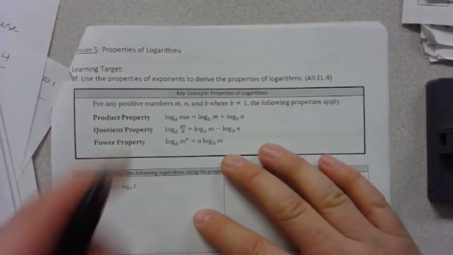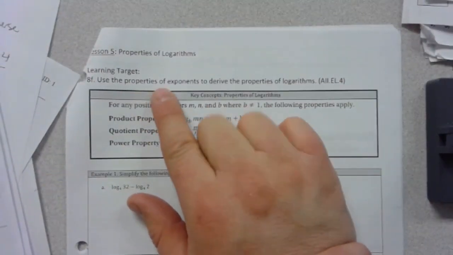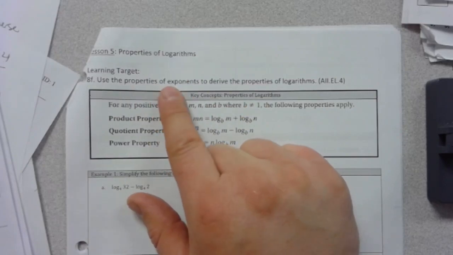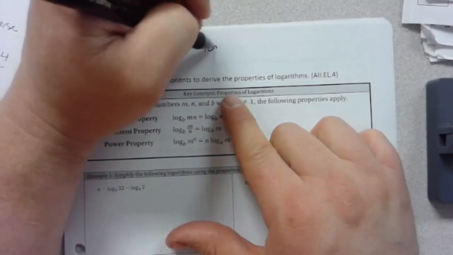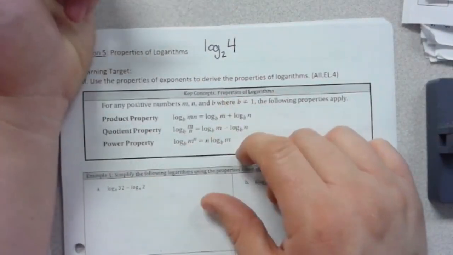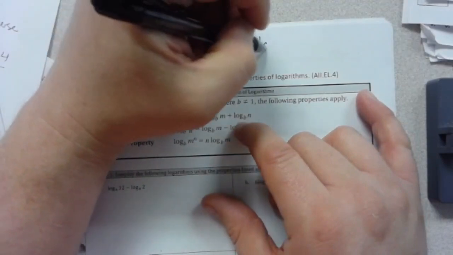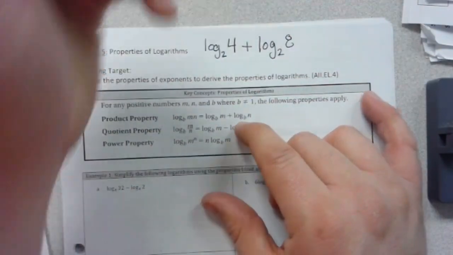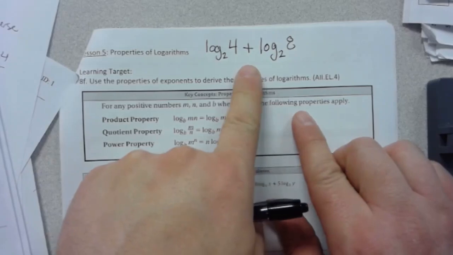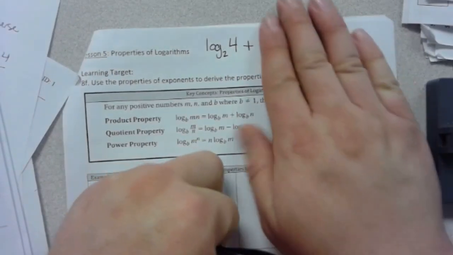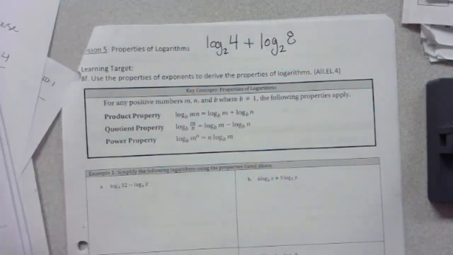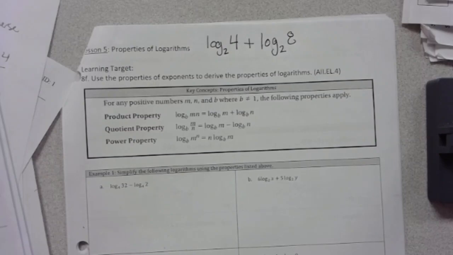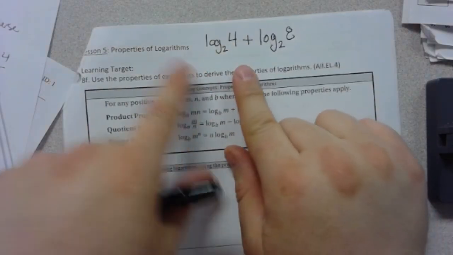All right. I want to start here on page 9 with this idea. Can you do these two logarithms? Log base 2 of 4 plus log base 2 of 8. Now, I know there's a plus sign here, okay? But what I want to do is look at these individually. And remember, you can use these papers on the cabinet to help you, right? Here's how.